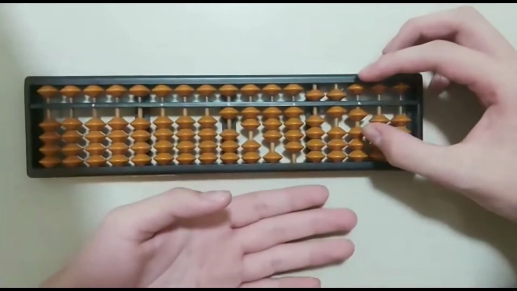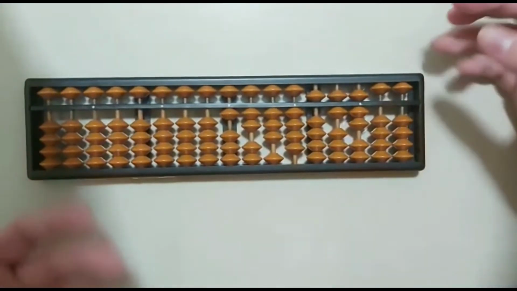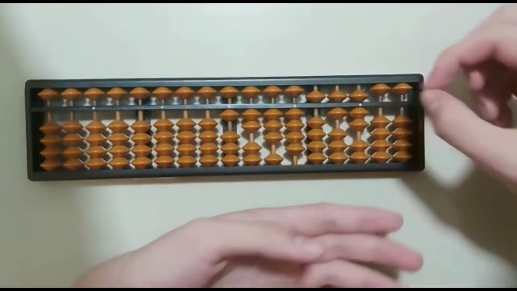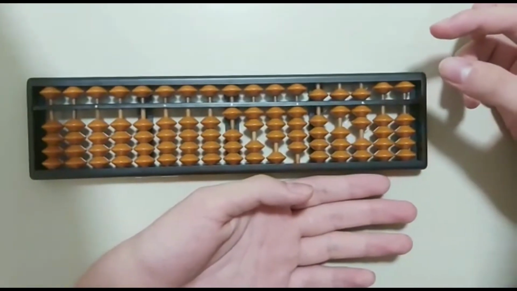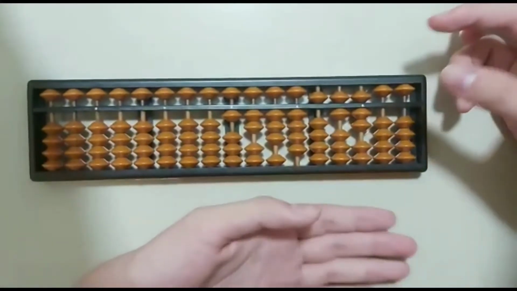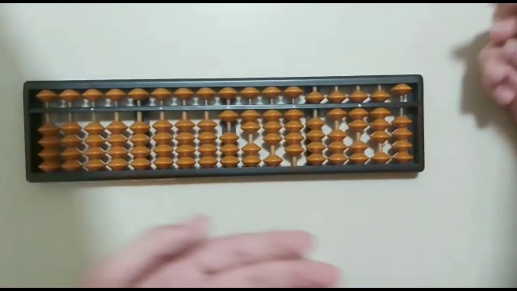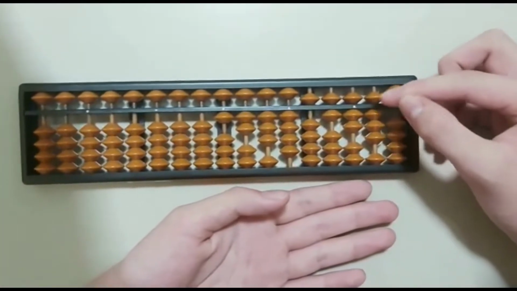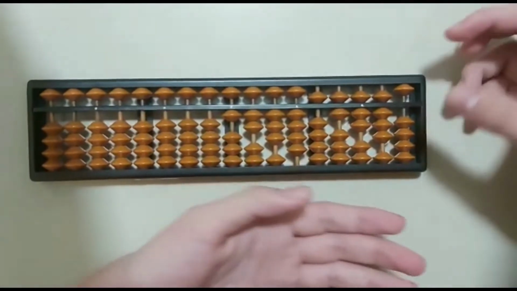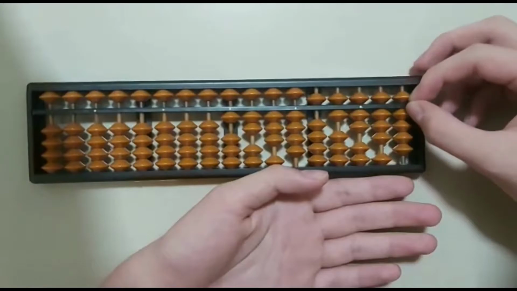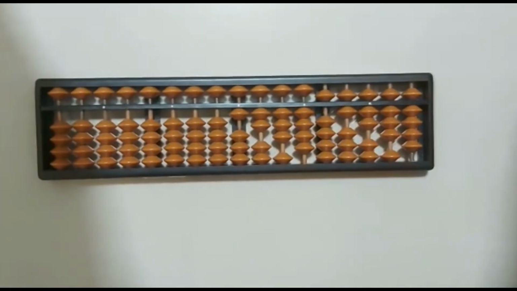A similar action is done for 7. 7 is made out of 1 5 beat and 2 1 beats. Therefore, I place my fingers like this and I pinch downwards like this. As for 8, here is how the pinching is done. 8 is made out of 5 and 3, so I can push up 3 1 beats and 1 5 beat. Lastly, to get a value of 9, I push up 4 1 beats and I push up 1 5 beat. And it can be done in one swift motion. There you go. This is the pinching motion.